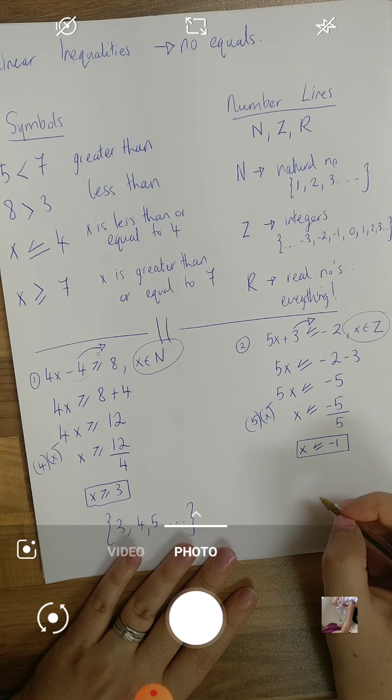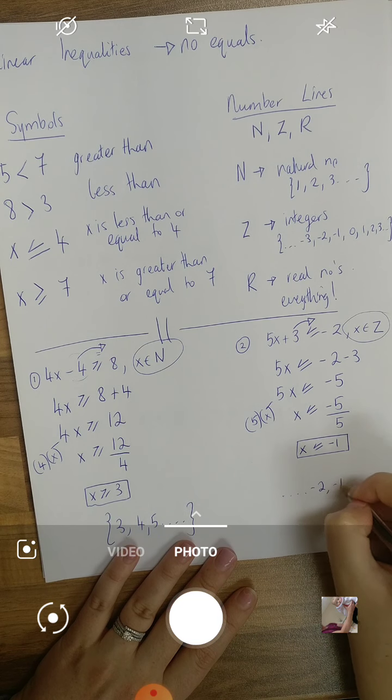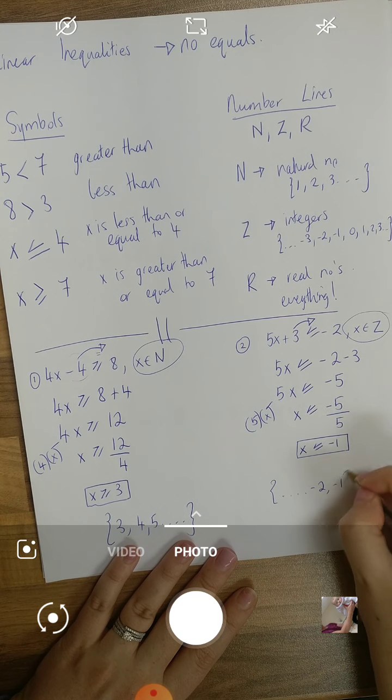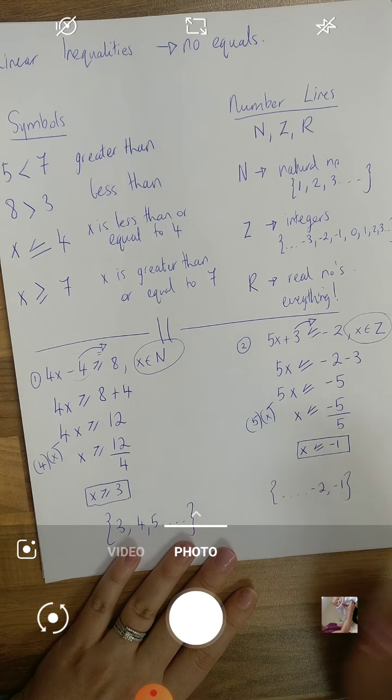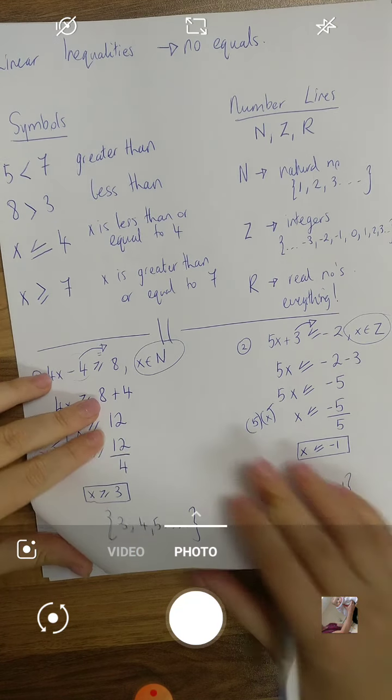So what we're looking at here, if it's less than or equal to minus 1, it means the number could be minus 2, minus 1, and infinite, but to the left, if you get me. Thinking of our number line there. Okay.